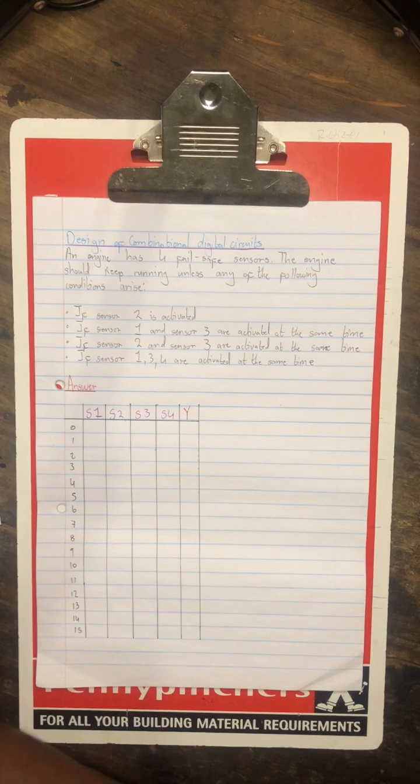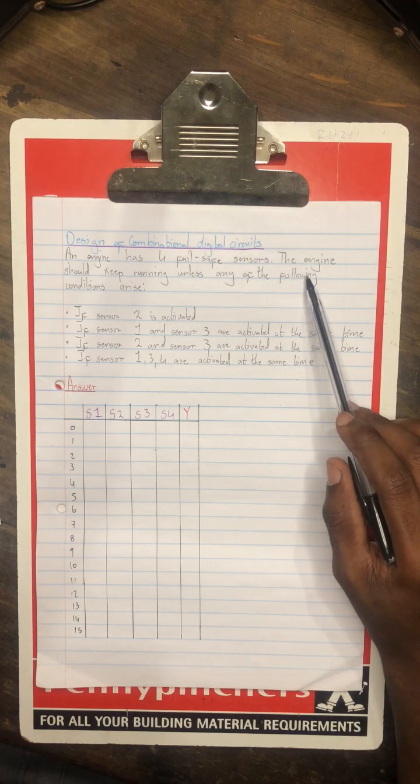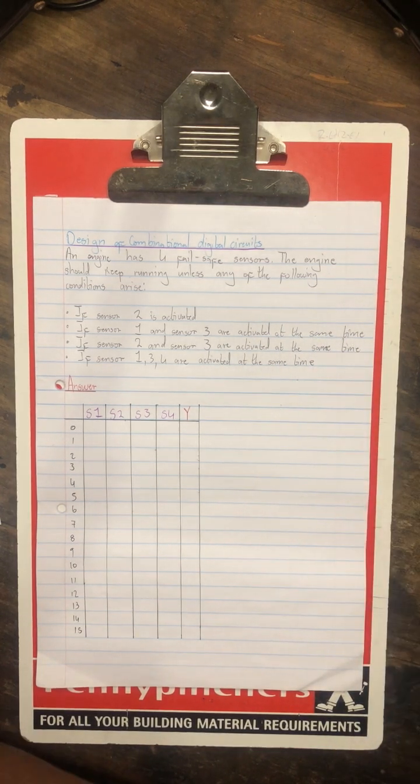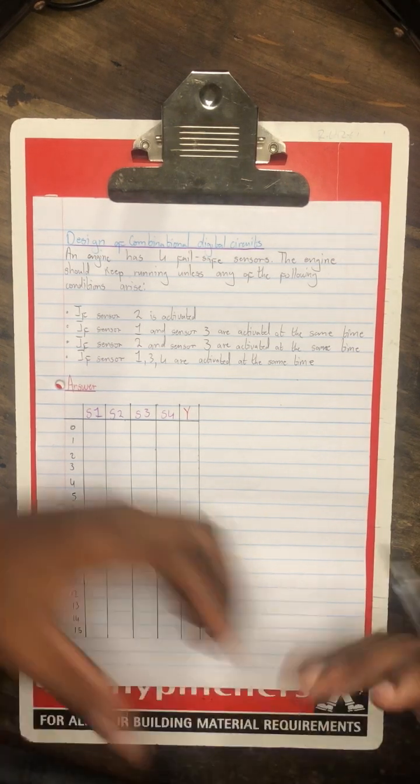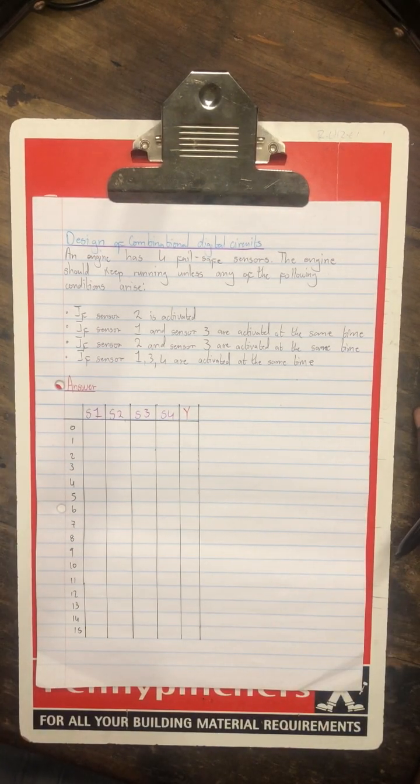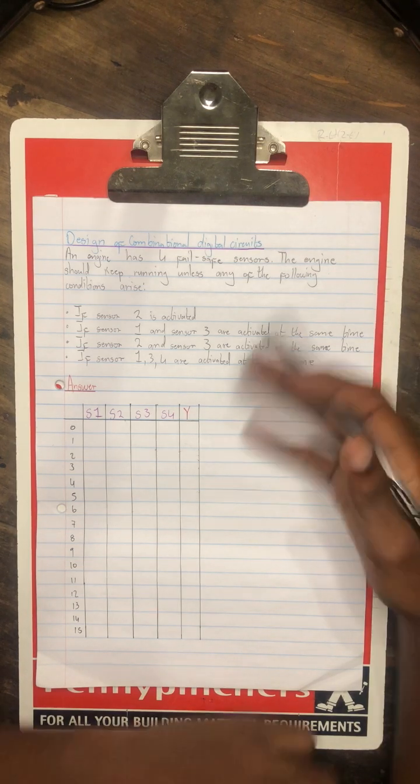Today we are going to be talking about the design combination of a digital circuit. It says an engine has 4 field sensors and the engine should keep running unless any of the following conditions arises. What this means is that the engine will have 4 sensors and these 4 sensors will only be activated if any of the following conditions arises.